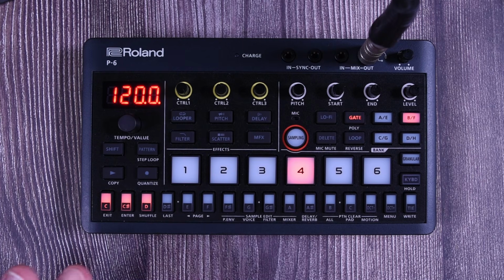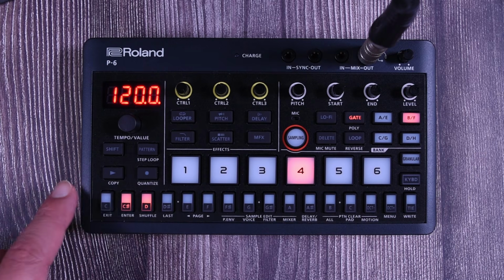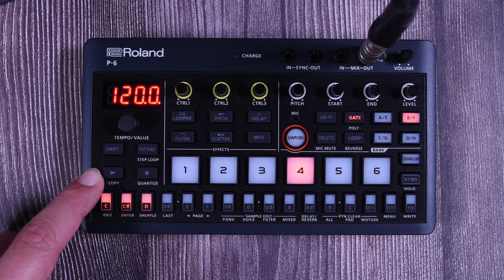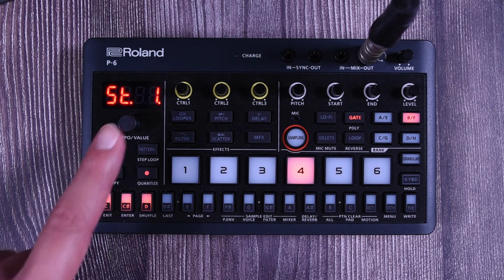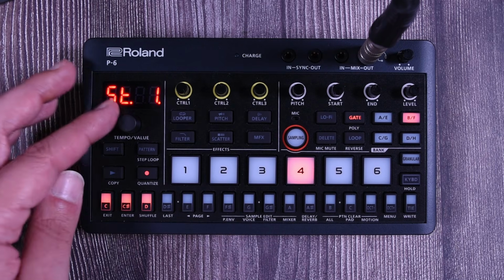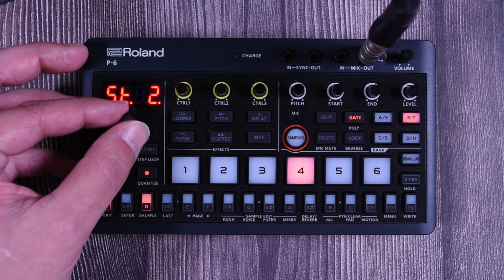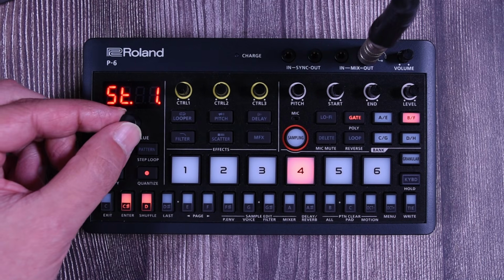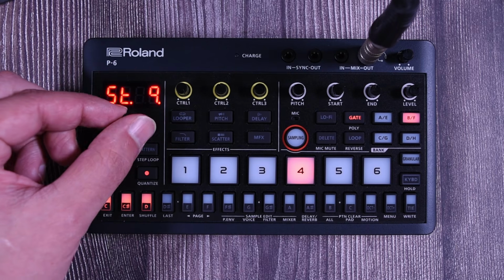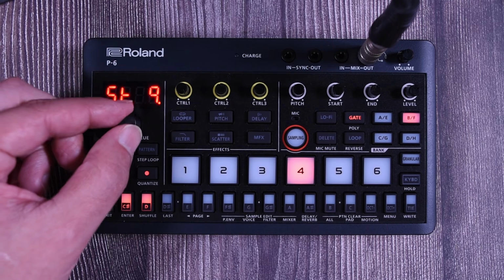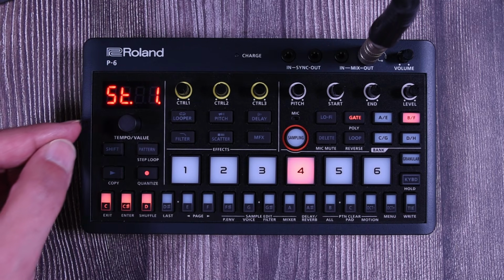So in this mode, what you can do with play off and the rec on, notice it says ST1. So with the knob, you can navigate to the different steps, and notice that we can hear what we have on that step. Yeah, you can go through all the different steps of your sequence one by one.